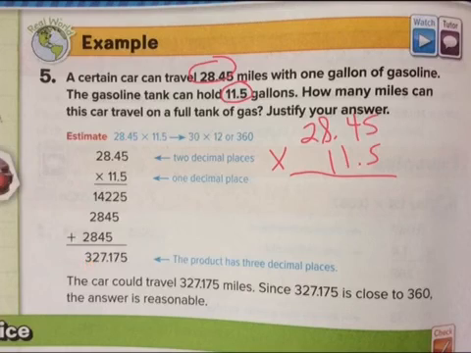So 327.175 is the number of miles a full tank of gas can ride. The car could travel 327.175 miles, since 327.17 miles is close to 360. What? The answer is reasonable. Wait a minute. The answer is reasonable. Well, it's reasonable because the decimal place falls in the right place, right? It's in the 300s. 300 and 300.